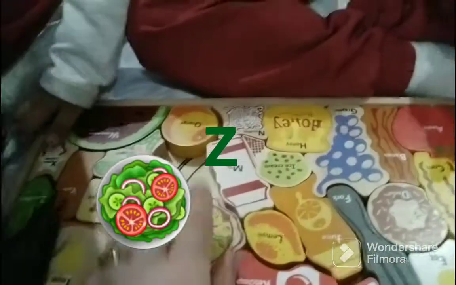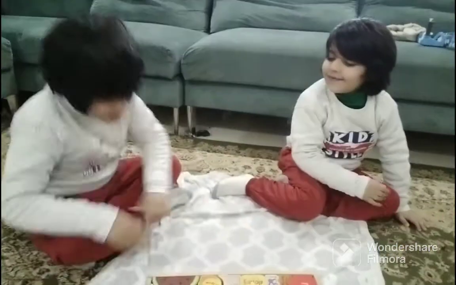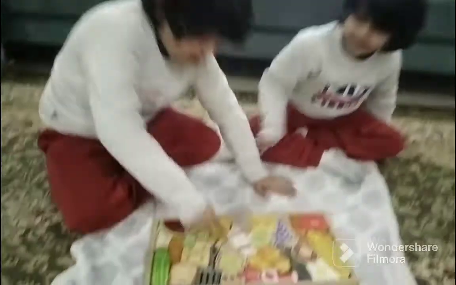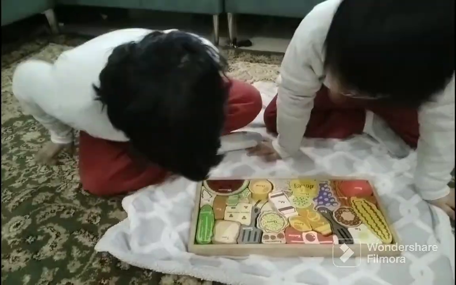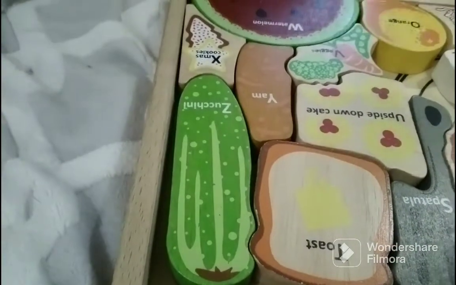So the one pair is missing. Why is it zucchini? It's cucumber, not zucchini. There is zucchini written on it.